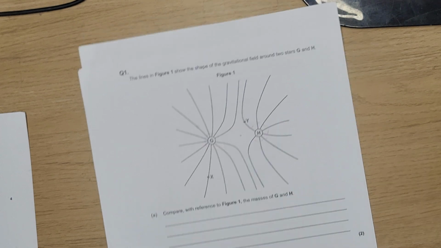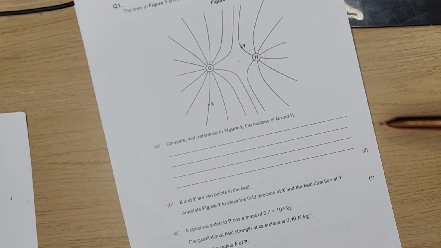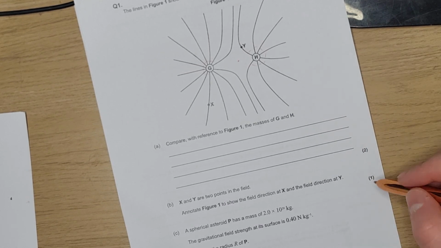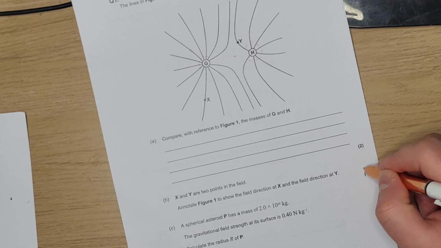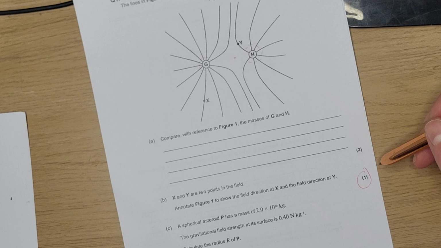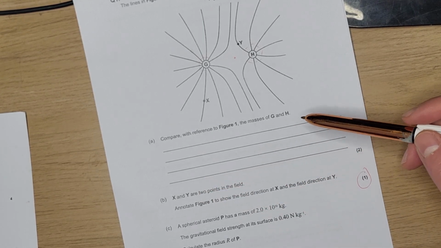X and Y are points in the field. Annotate figure 1 to show the direction of the field at X and the field at Y. A few of you, a couple of people actually, missed this. So make sure when you're going through papers, you're looking for these, right? These are telling you where you need to answer questions. This is a classic basic exam technique, but you need to make sure you are remembering these exam basics.